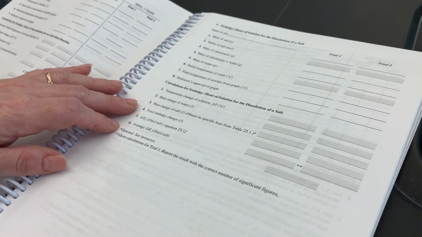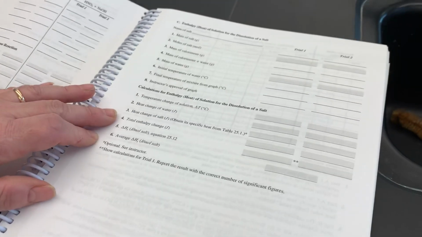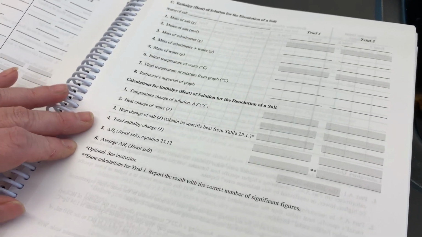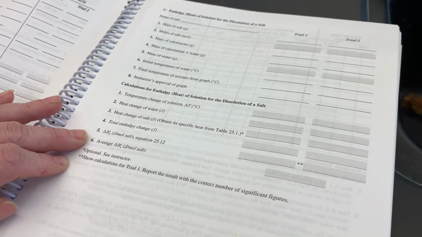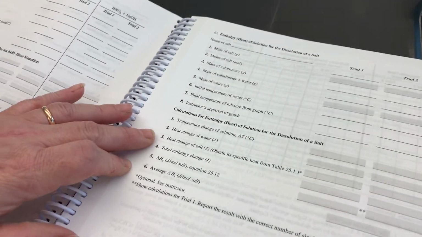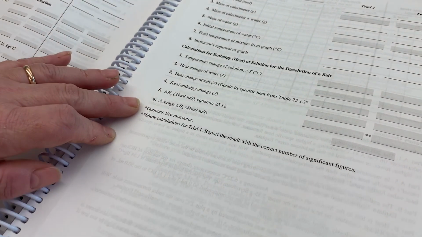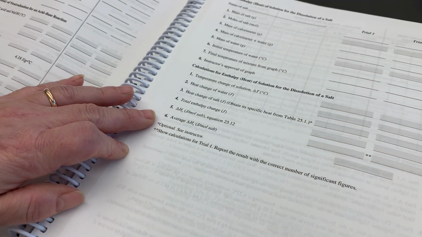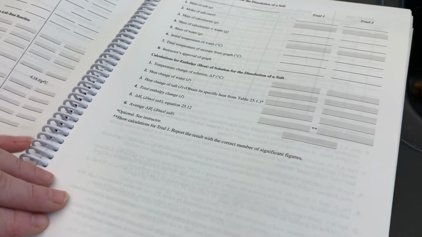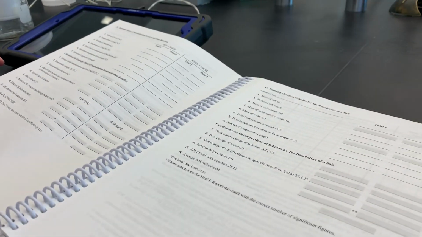Now again, they are not doing this for the calculation portion very clearly because they have heat for number 2 and heat change for number 3, and then numbers 4 and 5 is enthalpy. So in this case, heat change has to be negative, and then enthalpy for numbers 4, 5, and 6 must be negative. Again, you're going to do 2 trials, and you're going to have to show calculations on the bottom of the page. In the next video, I'm going to demonstrate the procedure for this portion.